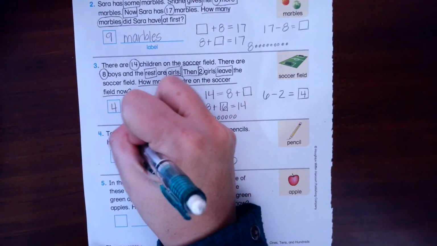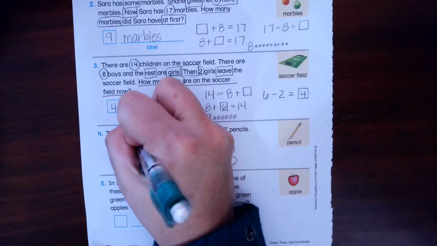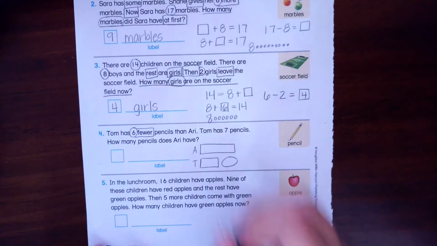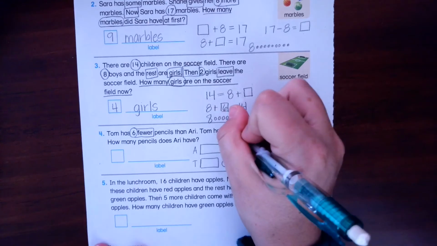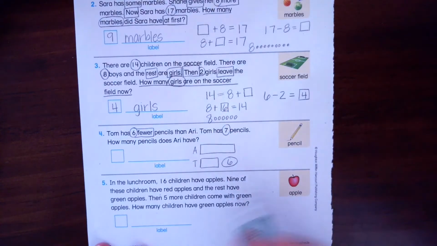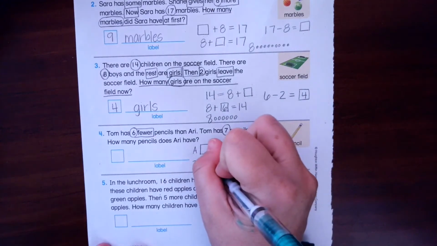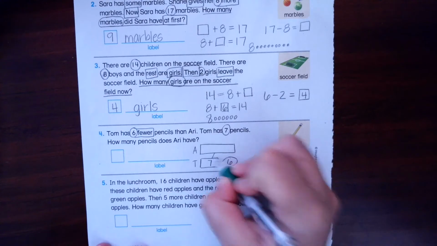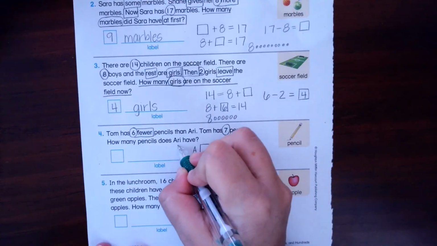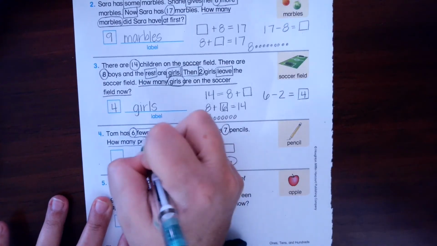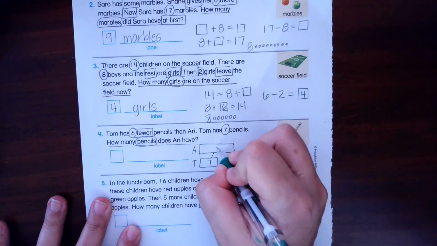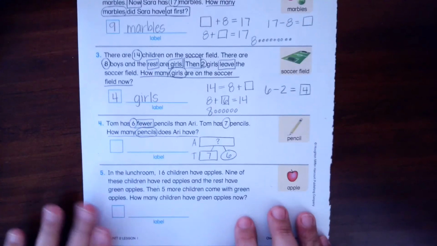So that tells me that Ari has more and Tom has fewer. I know that when I have a number that is attached to fewer, it goes in my oval. And I know that Tom has 7. So the numbers that go in the rectangles are the exact number that the person has. So Tom has 7. And I'm trying to figure out how many pencils does Ari have? And so that's why my question mark goes in that box.